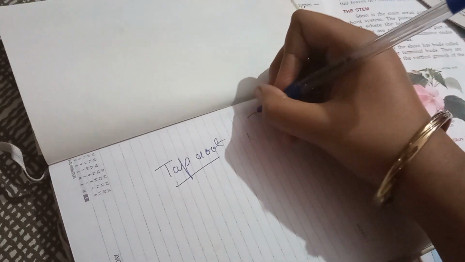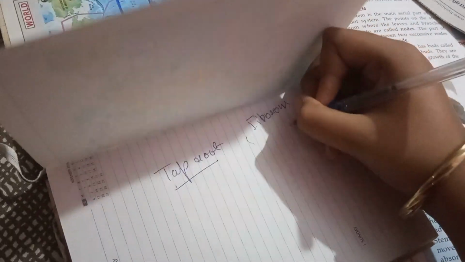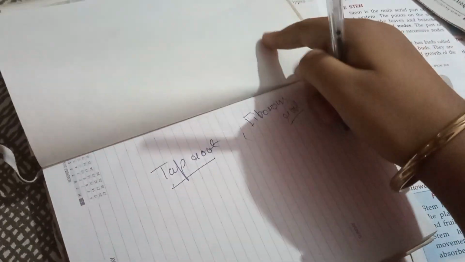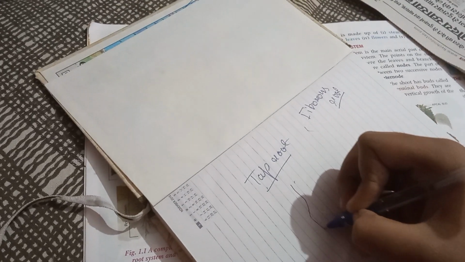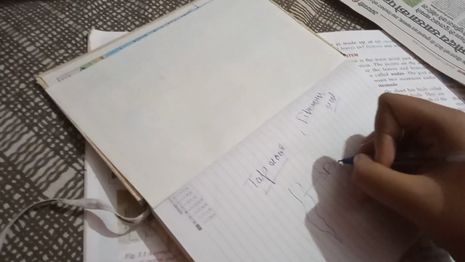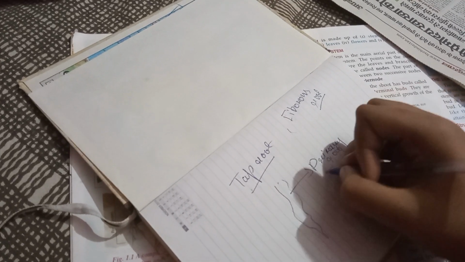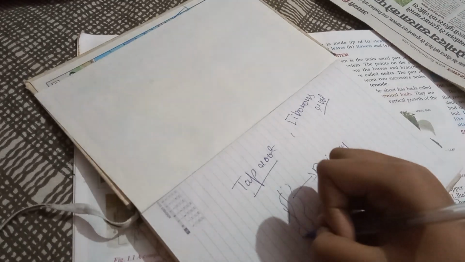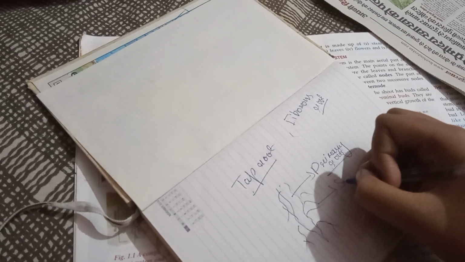And the second is fibrous root. Okay, these two roots. So firstly, let's just draw the taproot. Taproot has this thick main root. We'll call it primary root. And it has many side branches, which are small. These are called secondary roots.